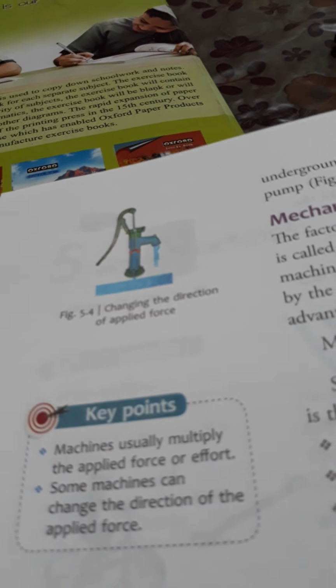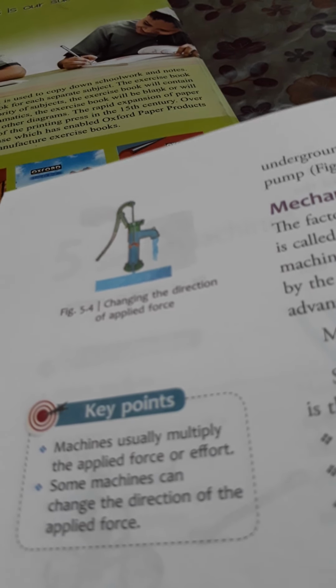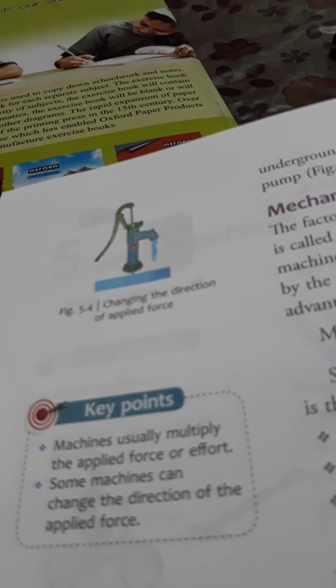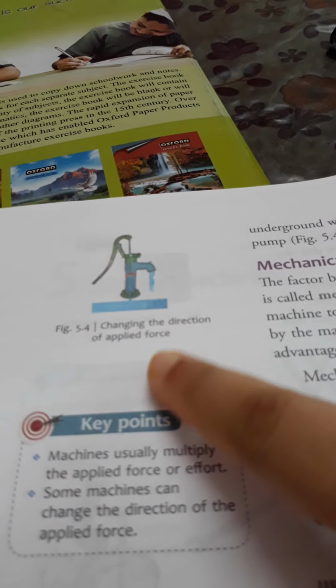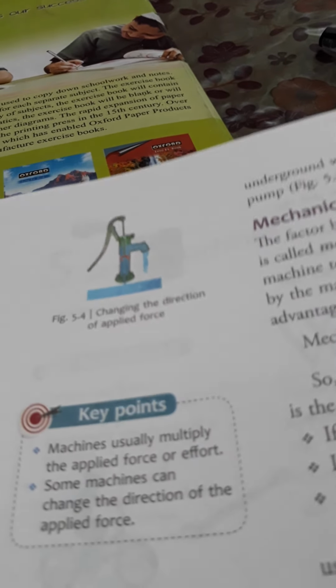So we are applying a force on the handle of the hand pump. We apply the force downward, but the water comes upward. See how it is changing the direction of the applied force. Okay, so I hope you can understand.